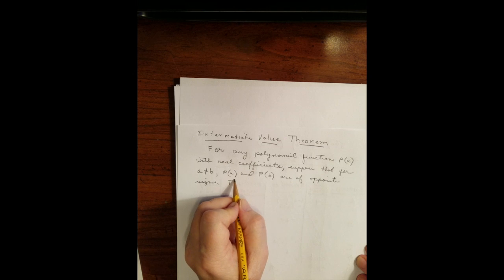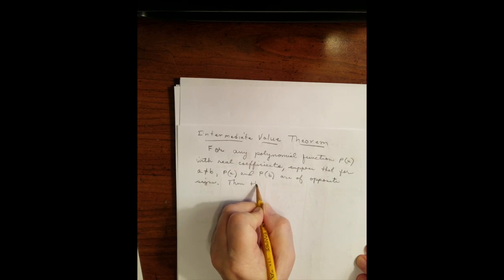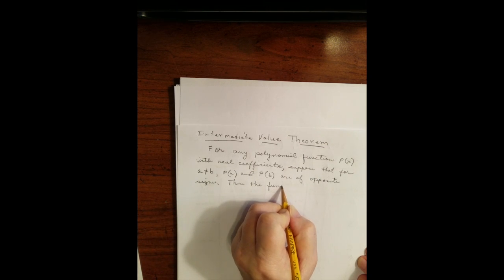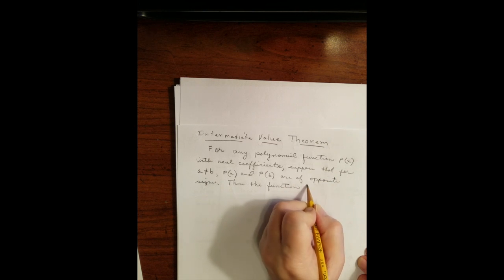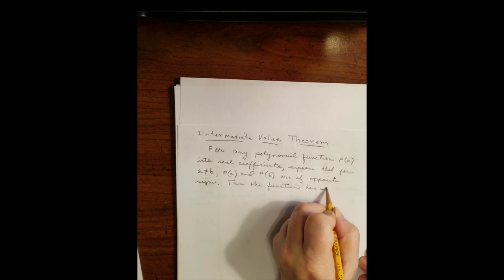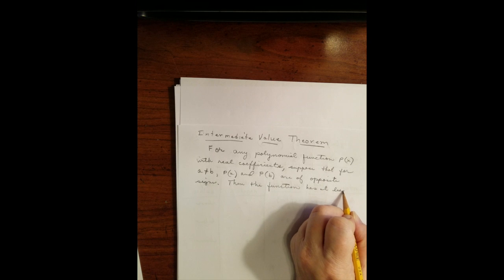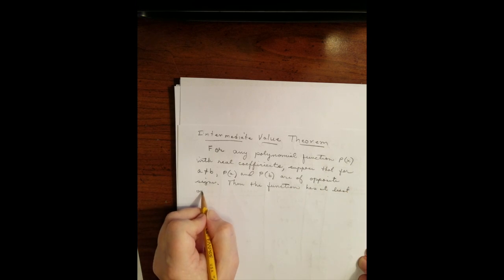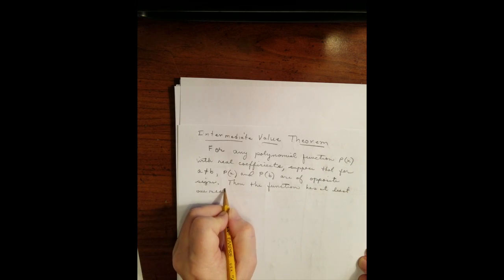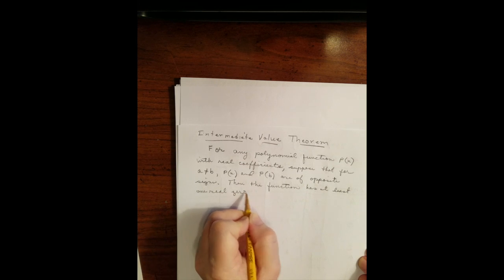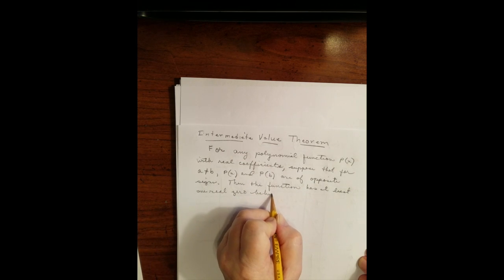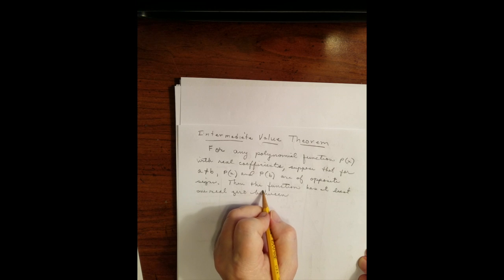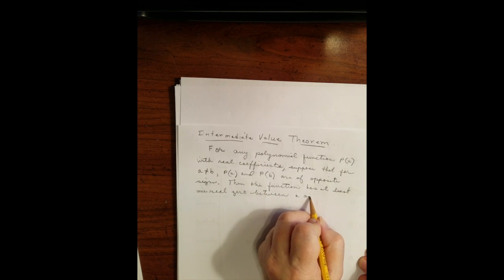Then the function has at least one real 0 between A and B.